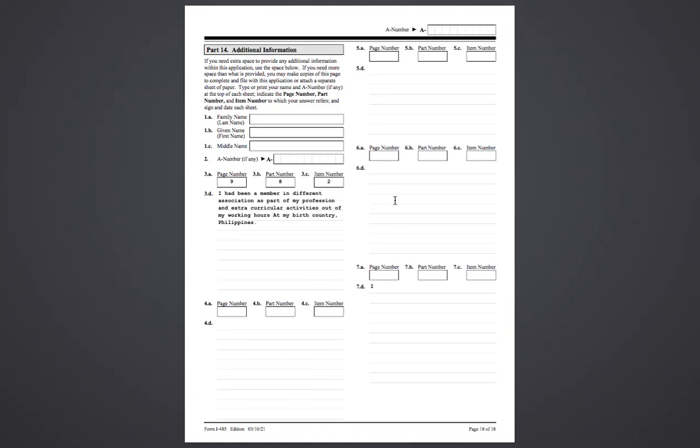Okay, so I think this is the end of the I-485. I hope I was able to explain it, but if you want to have any clarification, I will try my best to share and impart my knowledge about this form.